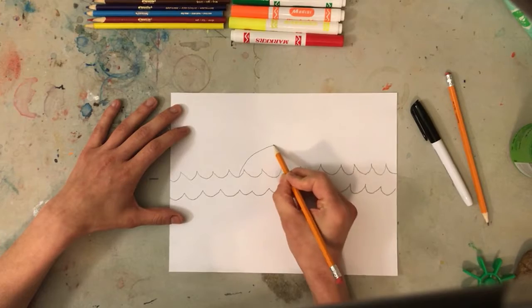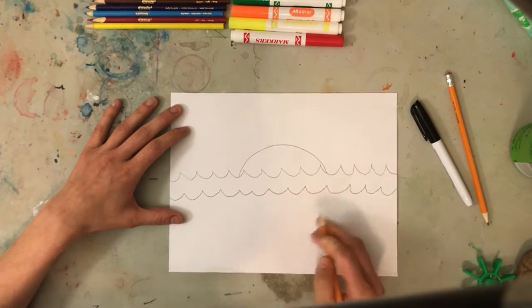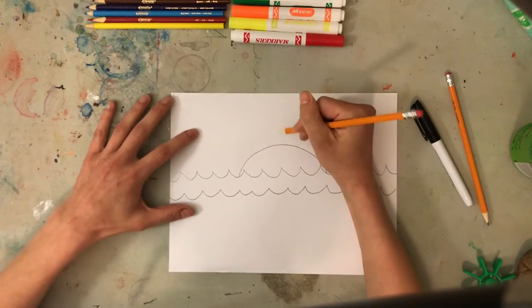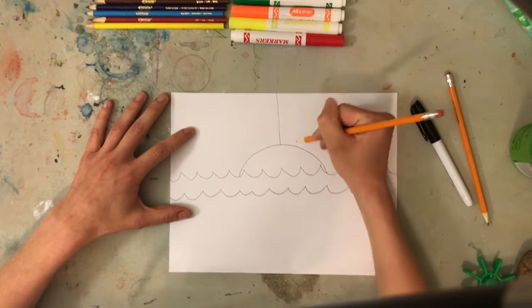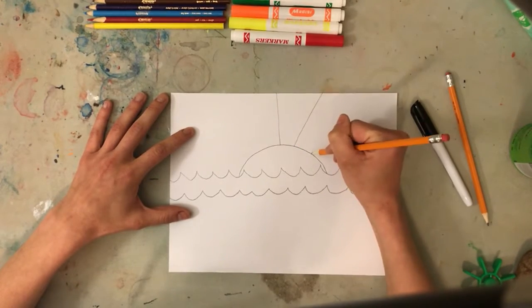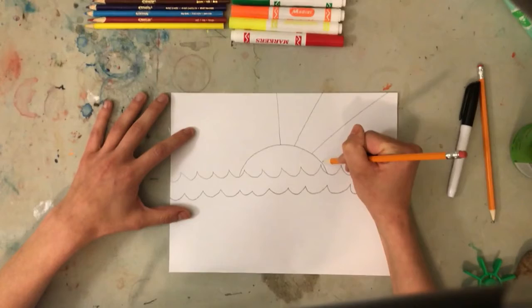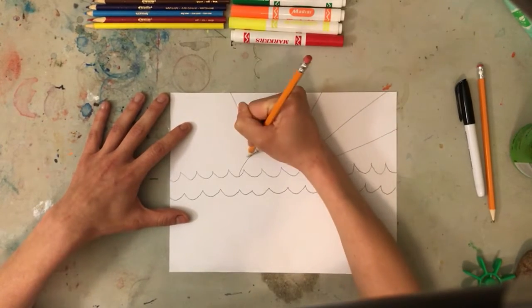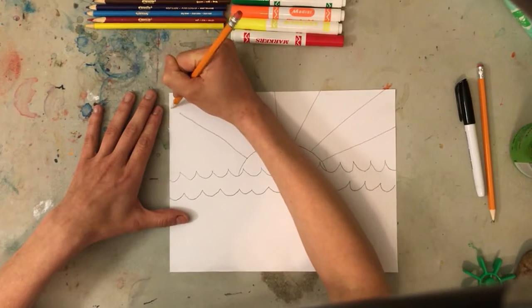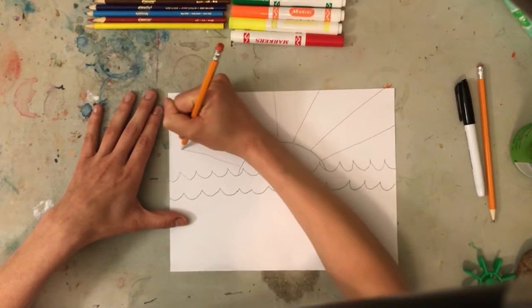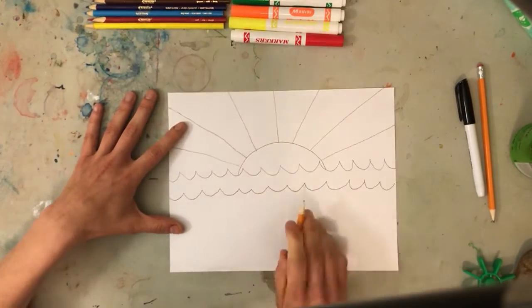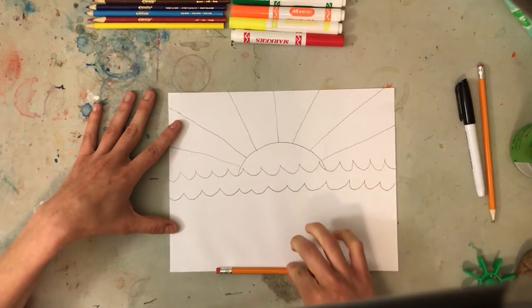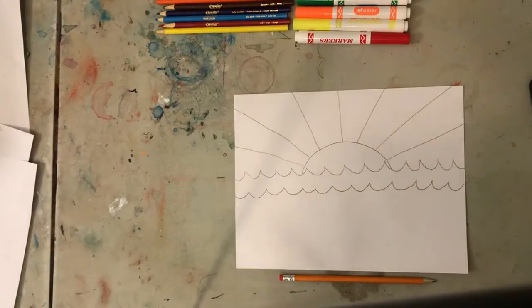Then I'm going to have my sun here, and I'm going to divide up this top piece of paper so it looks kind of like sun rays, which I think look pretty cool. Okay. Now I'm going to finish drawing in this part of it, and I will get right back to you.